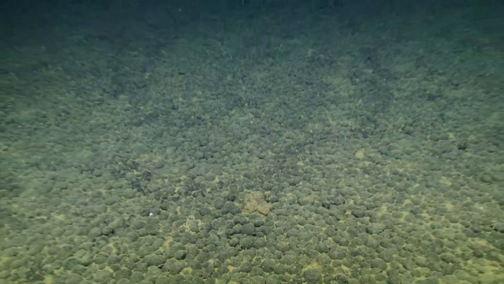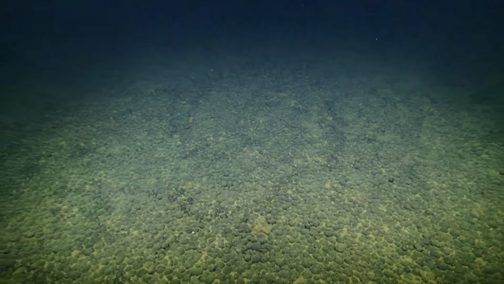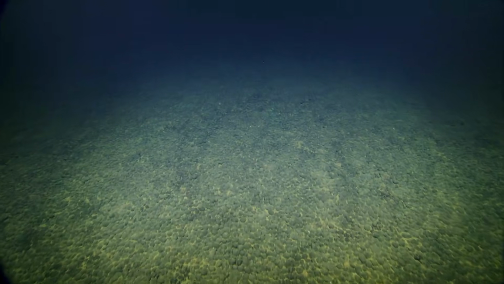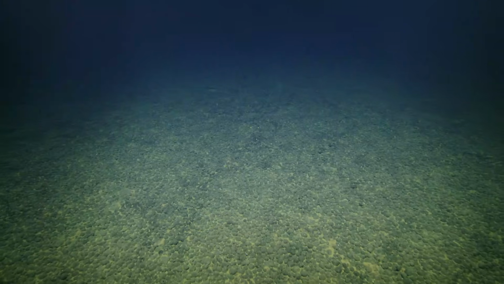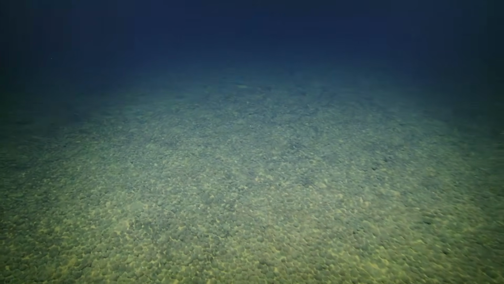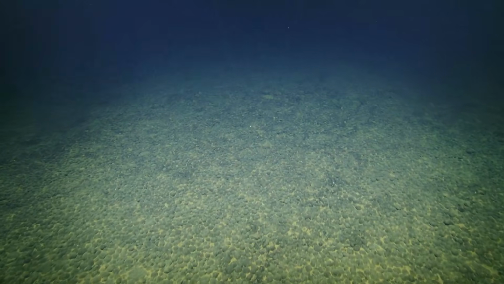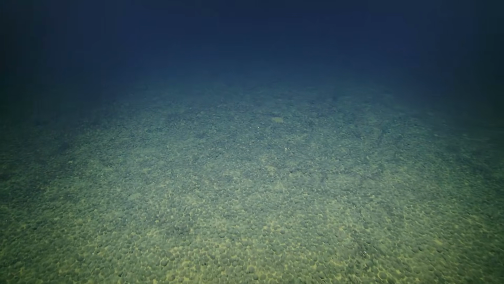Strange. You speculated that it was another organism the other day. What was that one? Probably a xenophyophore. Yeah, that's right. Because they're gelatinous, they collect all sorts of material. And they really look like that too. Yeah, and they come in such a wide range of forms.